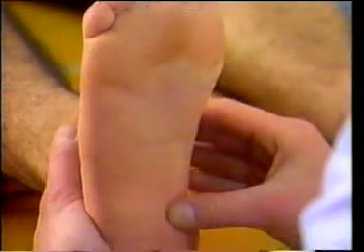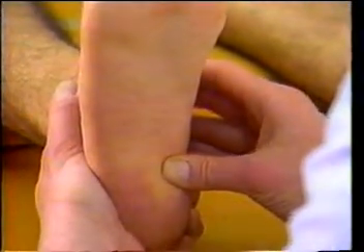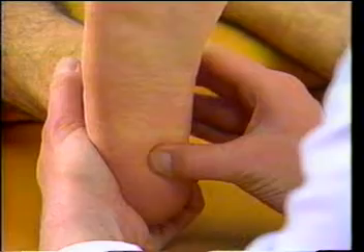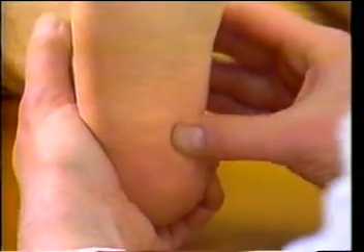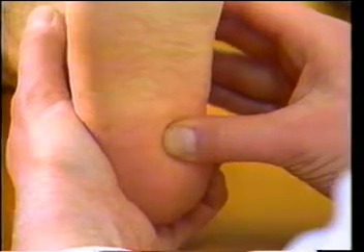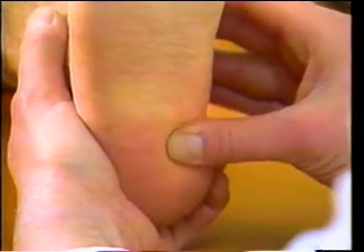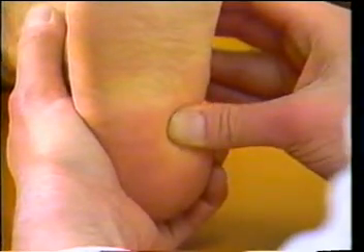Posteriorly, on the inferomedial border of the calcaneus, the region of the medial tubercle should be palpated. Because of the thick heel pad, the actual bony prominence may not be palpable, but tenderness elicited in this region is indicative of plantar fasciitis or the so-called heel spur.